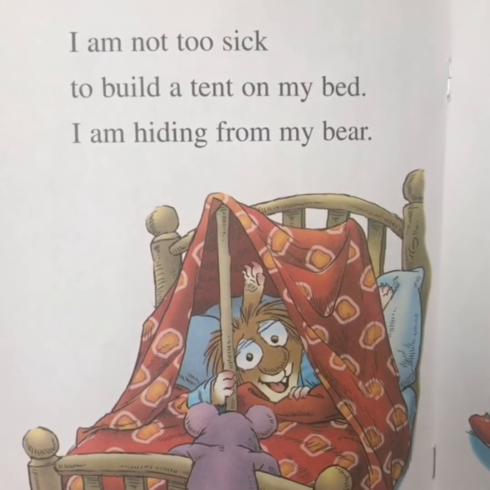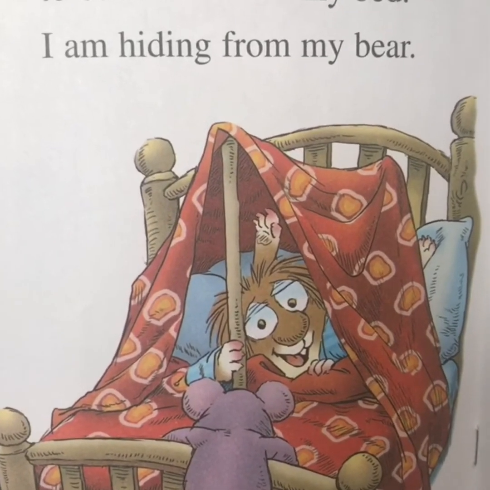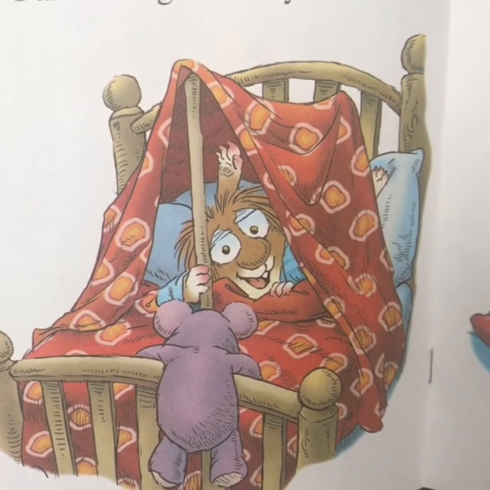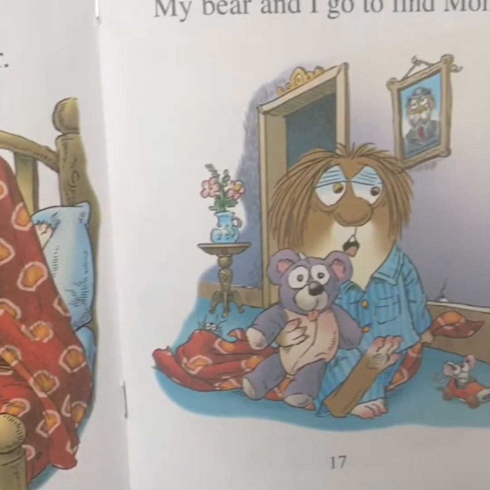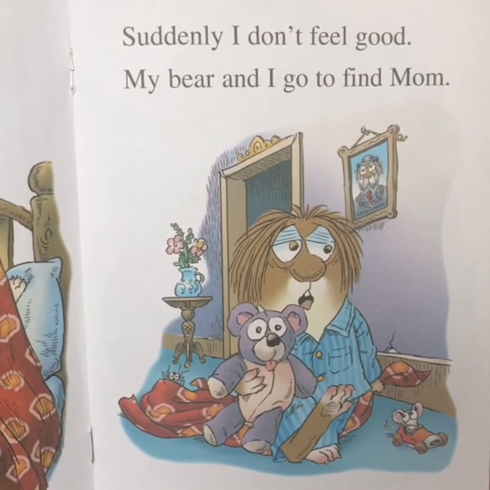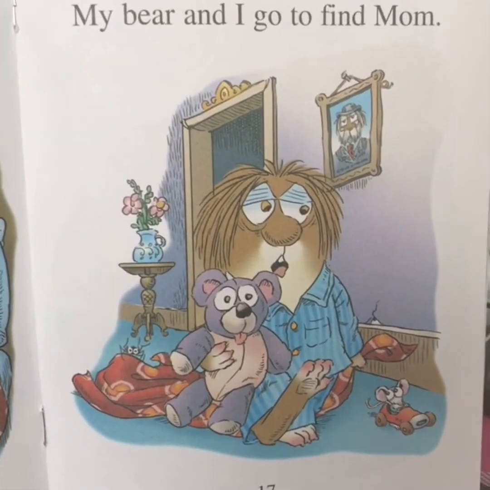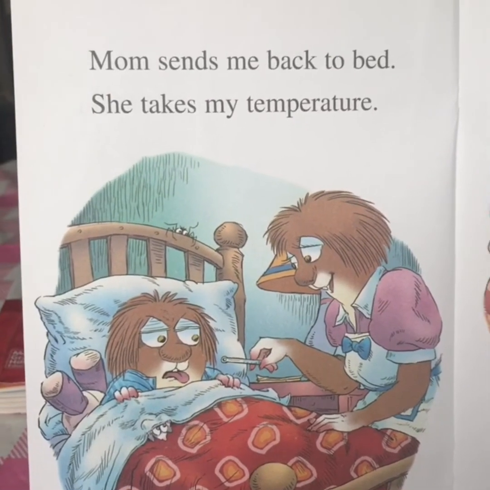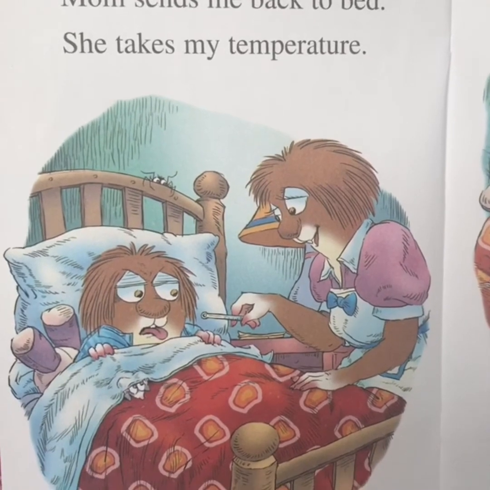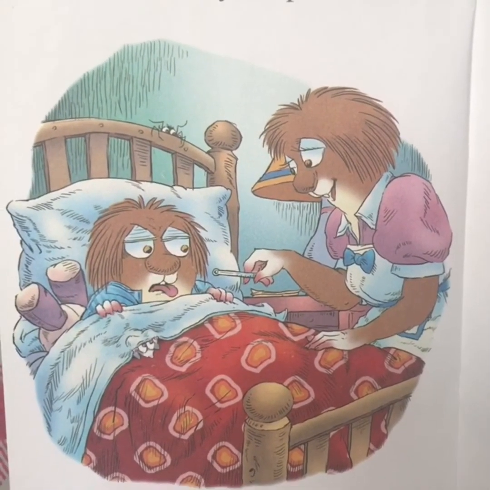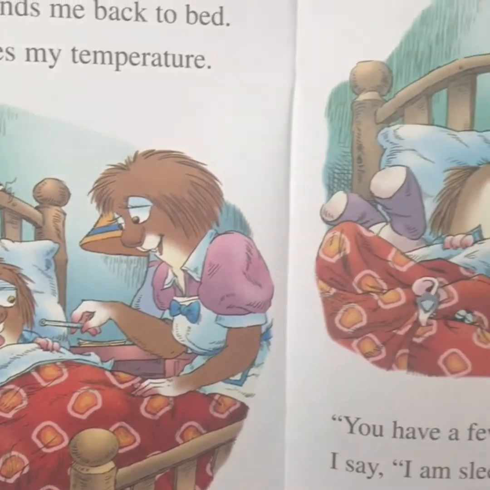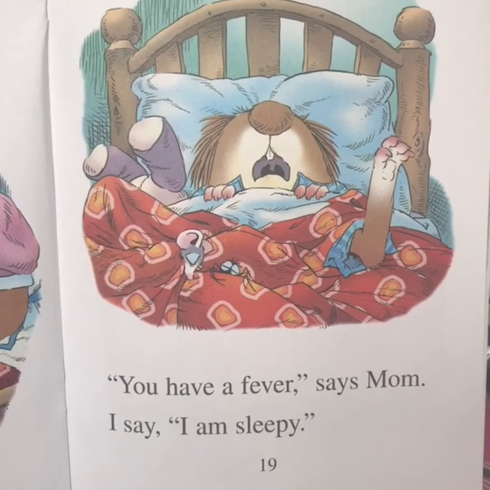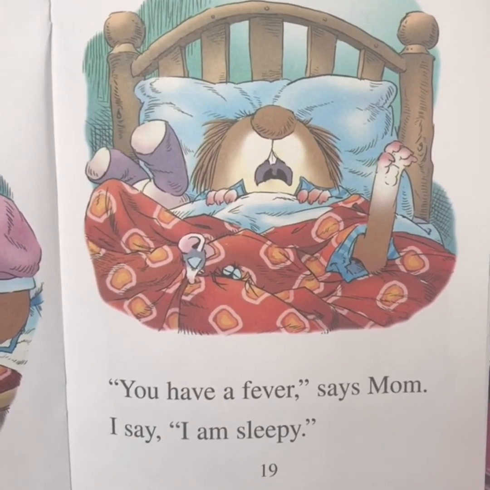I am not too sick to build a tent on my bed. I am hiding from my bear. Suddenly, I don't feel good. My bear and I go to find Mom. Mom sends me back to bed. She takes my temperature. You have a fever, says Mom. I say I am sleepy.